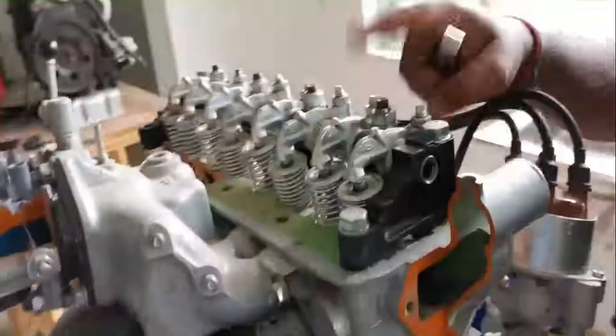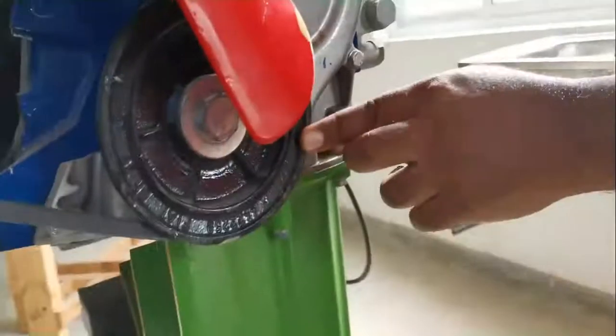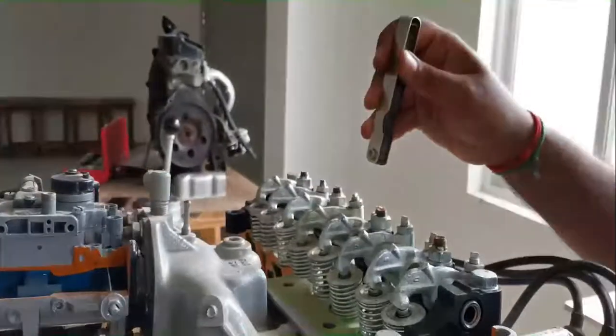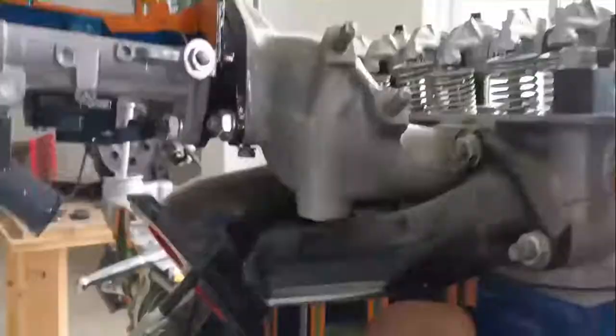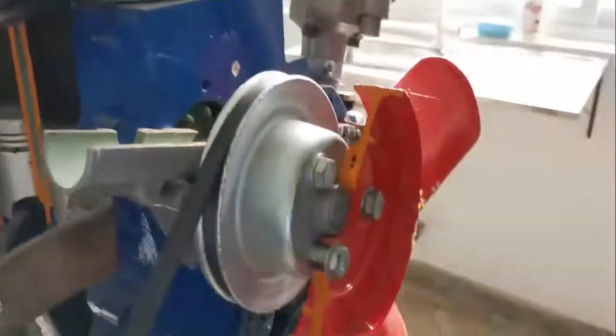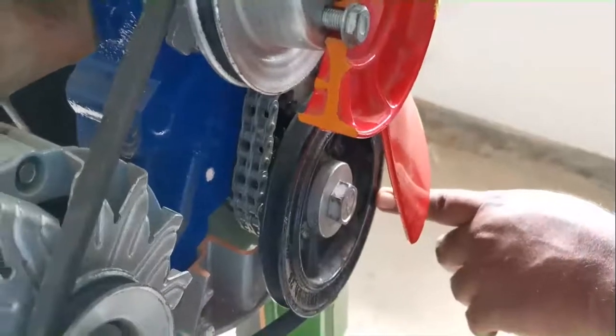So when this mark goes to here by 180 degrees, the third cylinder comes to the suction position, because the third cylinder is next to the first cylinder. That's the firing order.